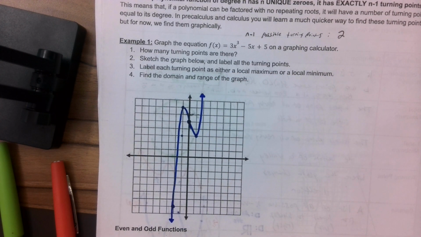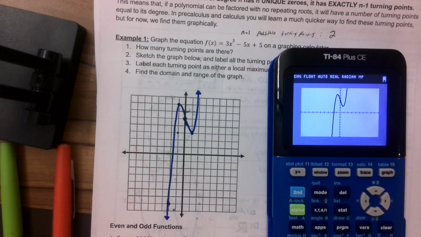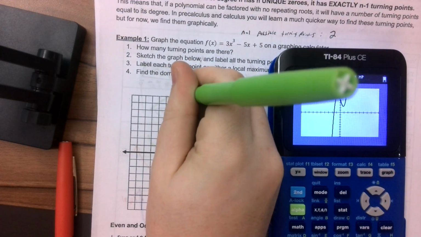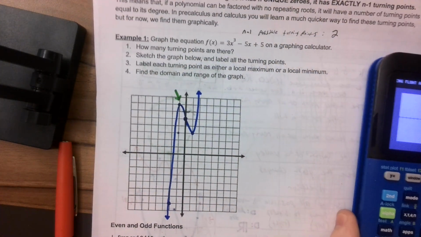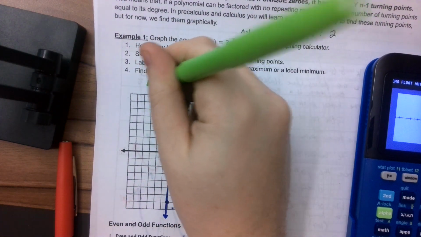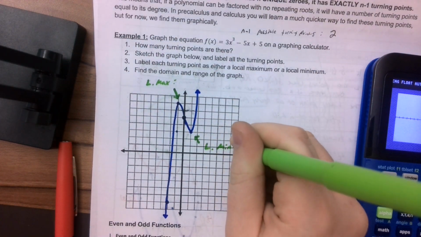Let's find some of these turning points. Remember that the turning points are local maximums and local minimums. So do we see any? Yeah, we've got two of them. We've got a local max right here and a local minimum right here. An L max and an L min.